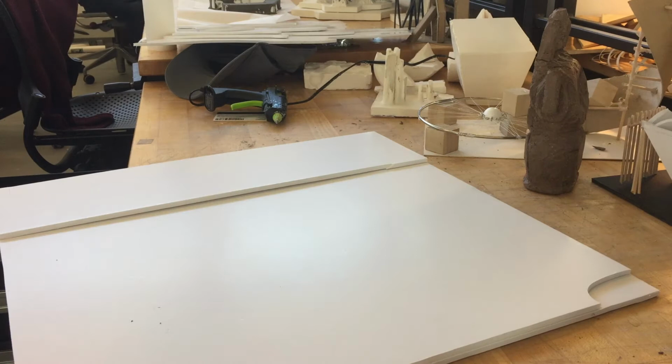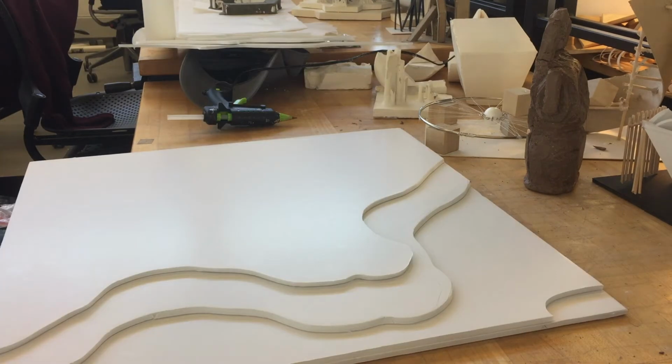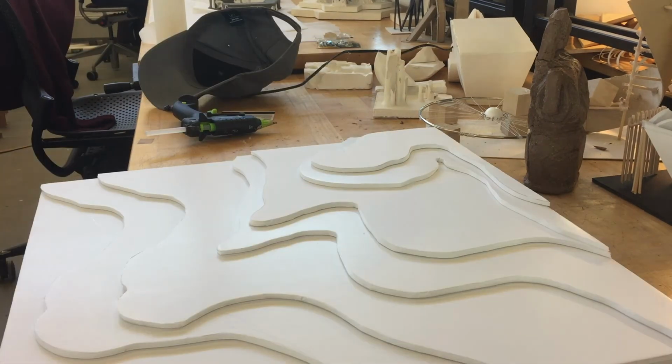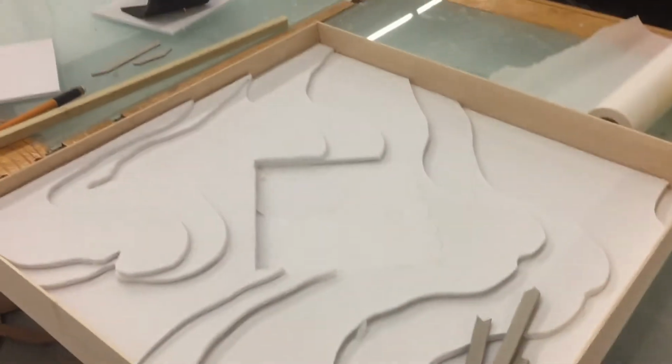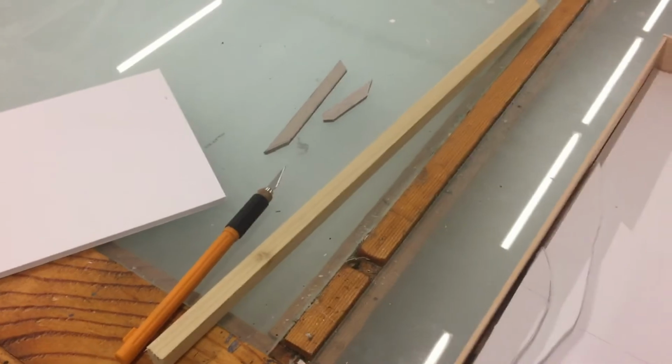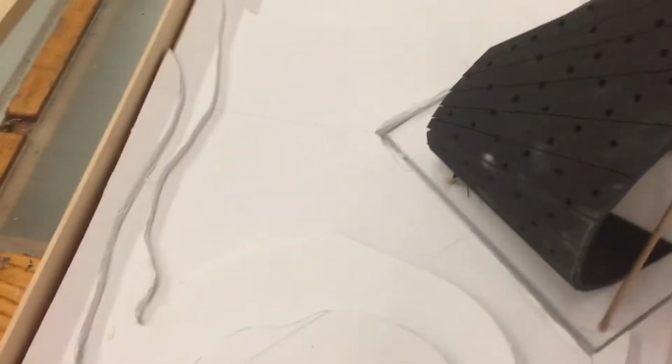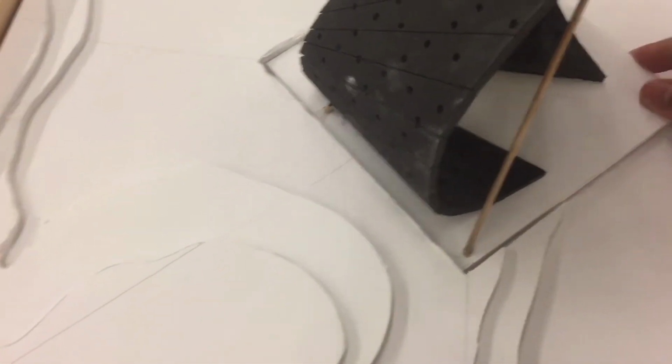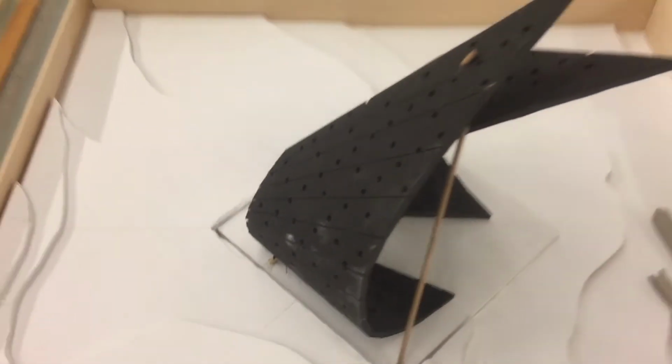I actually started with the site model. So what I did is I went to ArcGIS and printed out the contour lines. Then I scaled it, printed it out and traced it over white foam sheets. Then I cut them out and glued them together. Afterwards, I went to Hobby Lobby and purchased some balsa wood pieces and glued them at the edges of my site model so that it looks nice and clean, but my instructor told me to take them off, so I took them off.